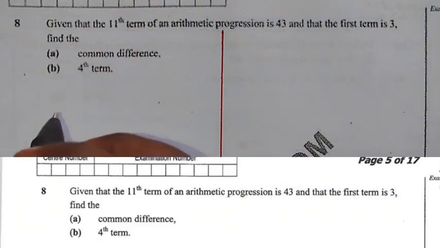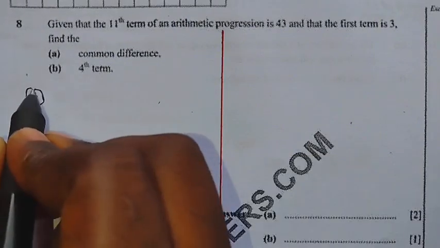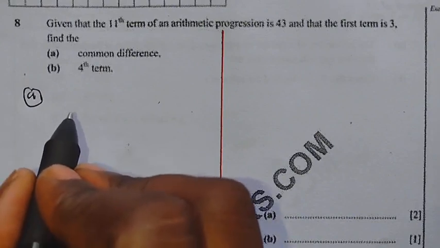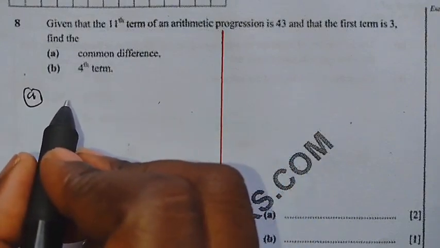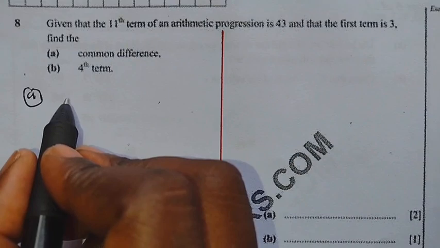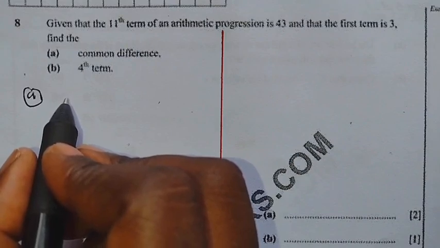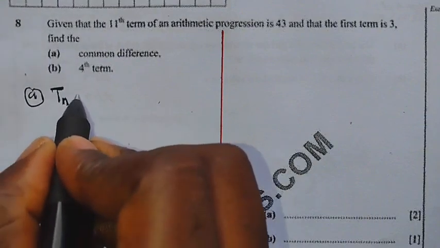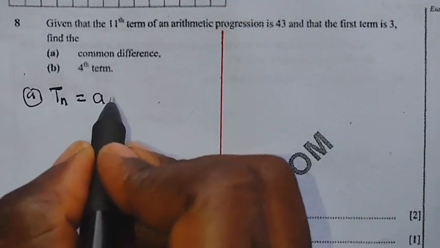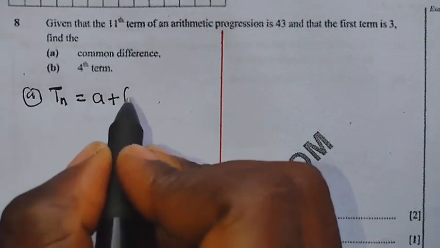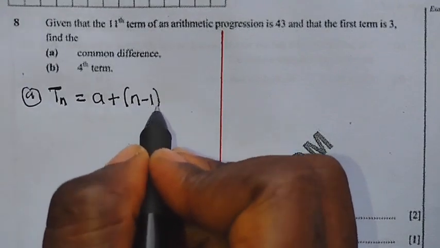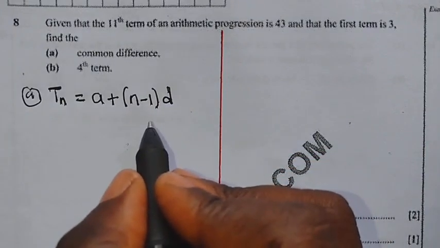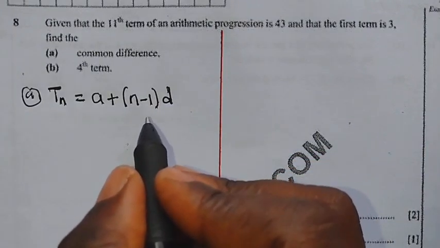So we are going to start with question A. They want us to find the common difference. Before we find this common difference, let us come up with the formula that we can use when finding the position of the term. We are going to say T subscript n equals A plus open bracket n minus 1 close bracket D. This is the formula for any arithmetic progression.